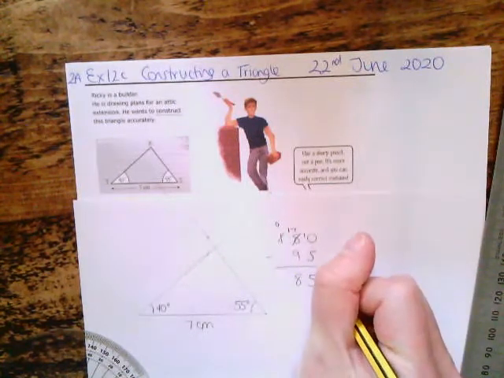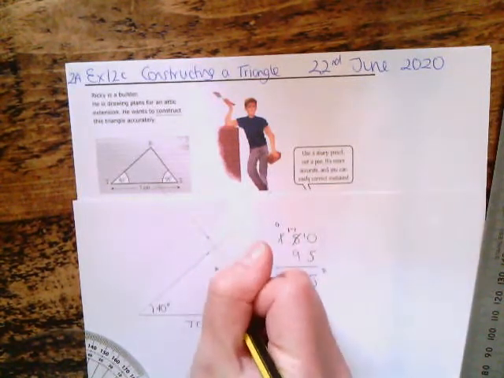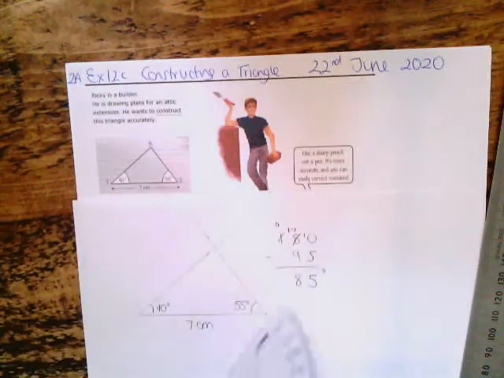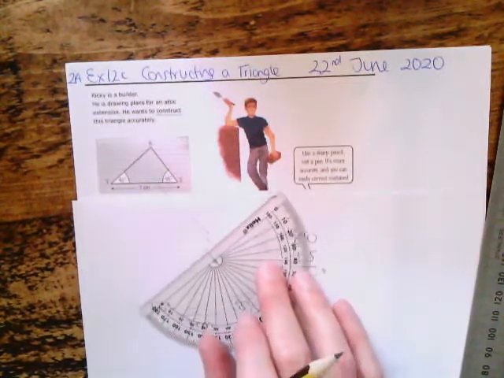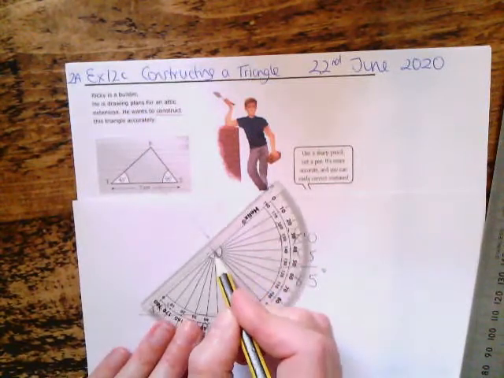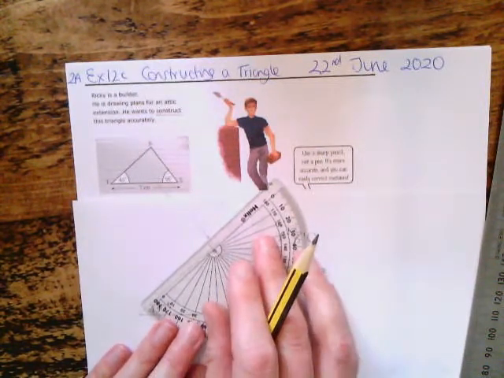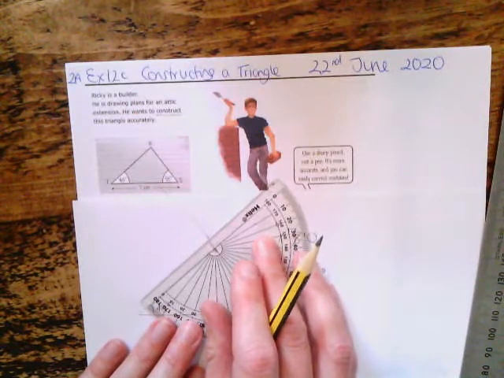So this bit here should be 85 degrees. Now, see how accurate you've been. So put your protractor, just make sure that centre is right where the peak of your triangle is.